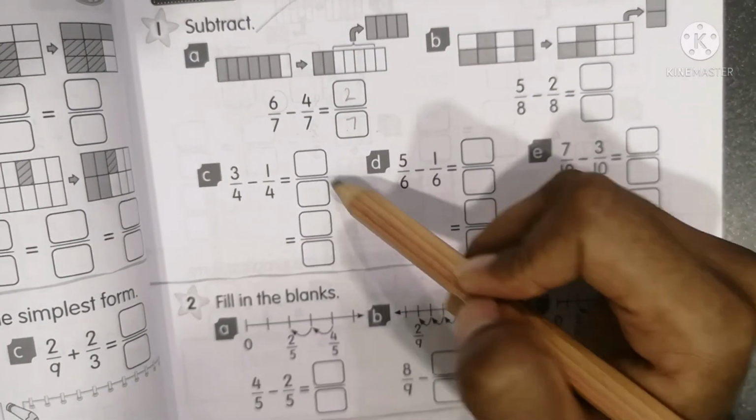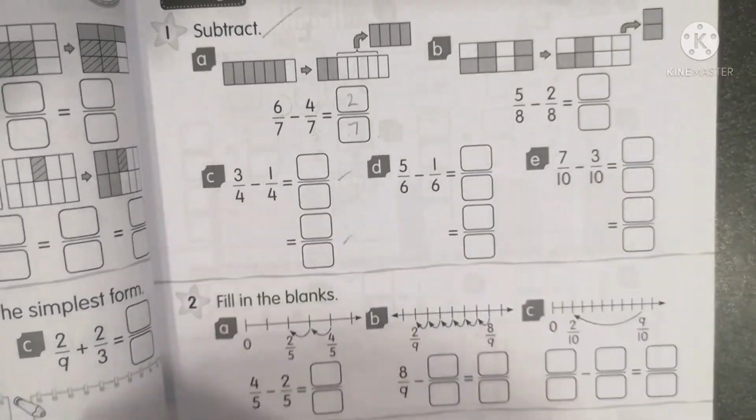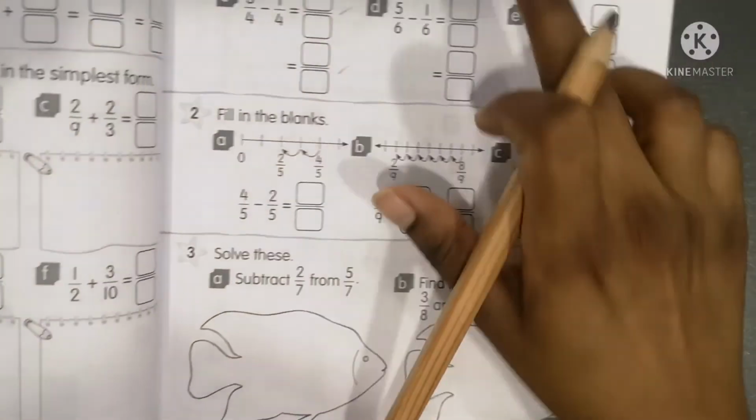But if they give you the two sections, that means you have to simplify. You know how to simplify, right? As I told you, I've already taught you in the addition. Okay, the addition, just that we have to subtract in this part.